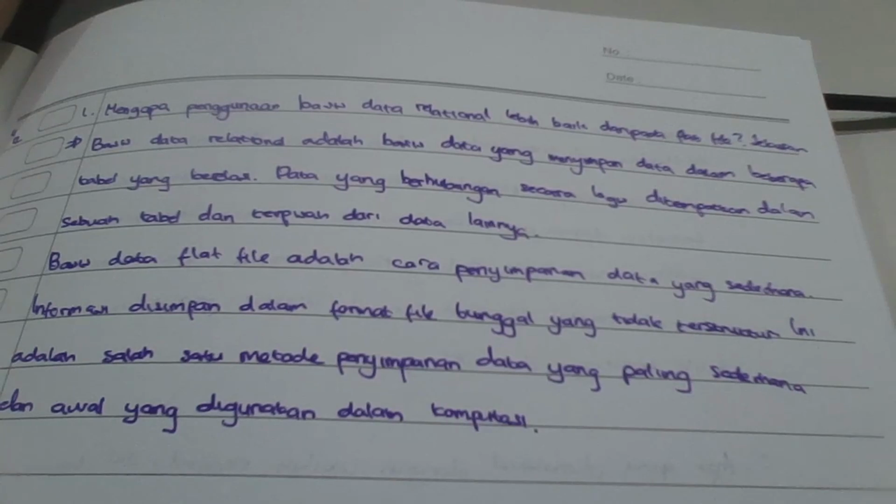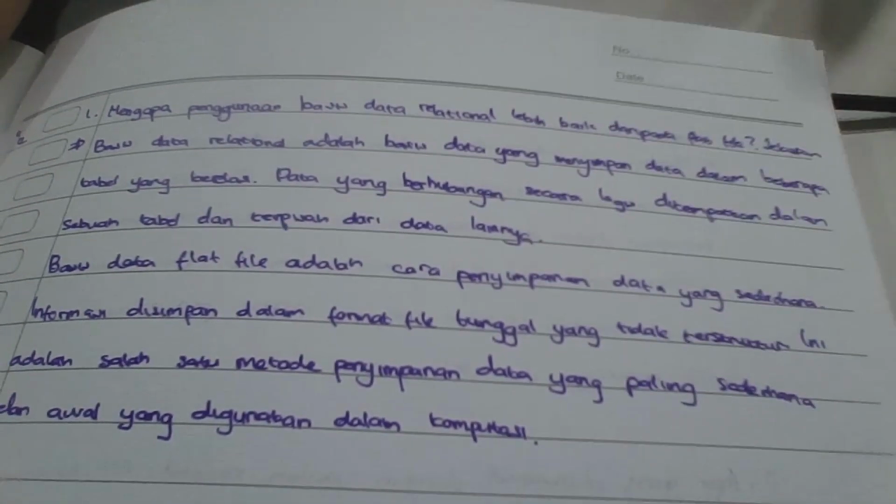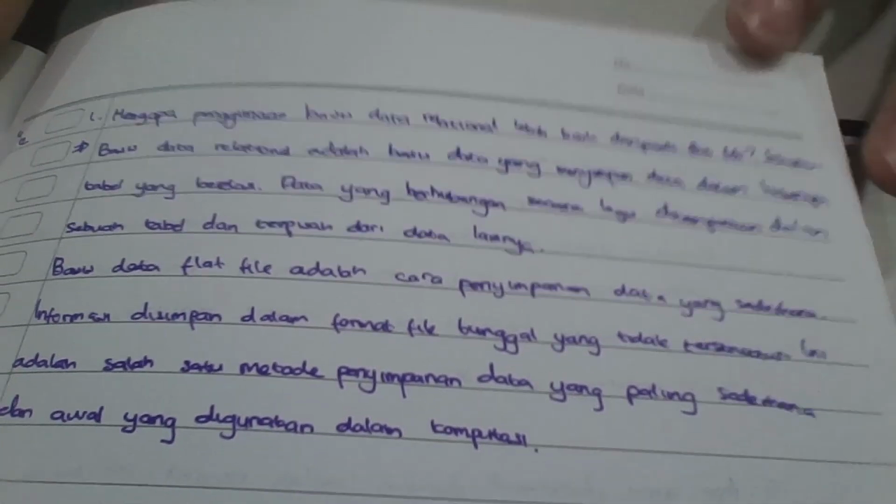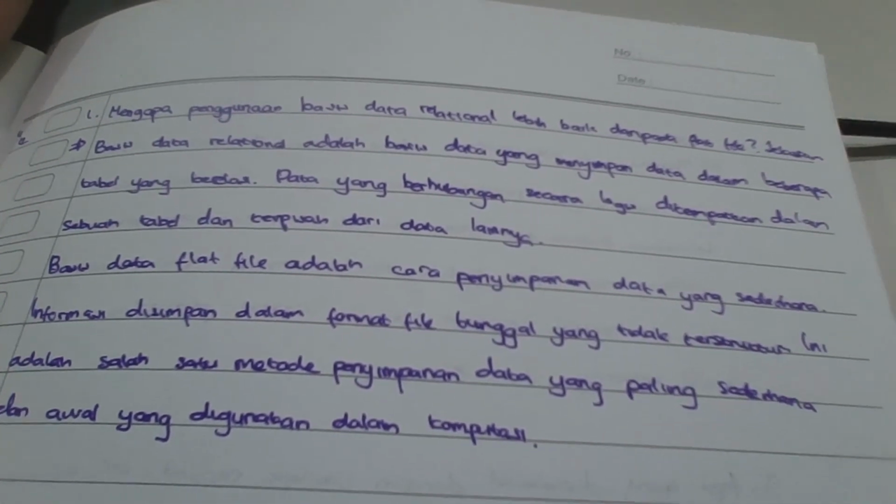Number 1. Why is a relational database better than a flat file? A relational database is able to keep and store data in multiple different tables and combine them into one base containing them all, while a flat file only has one singular one.